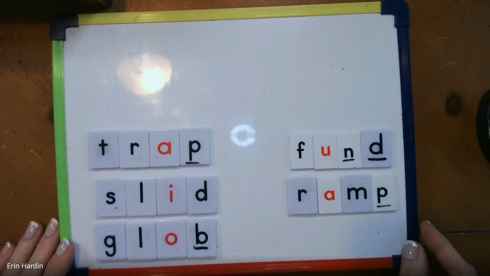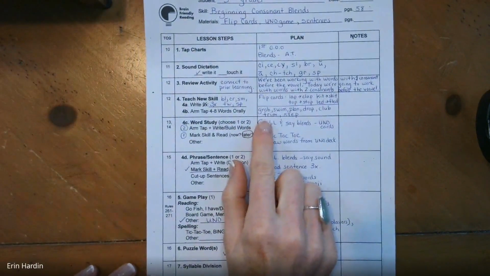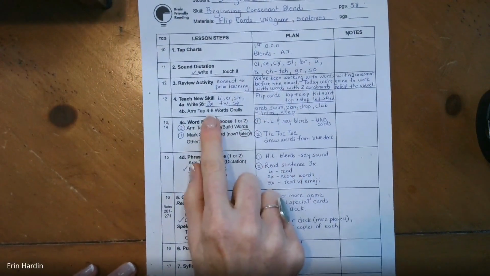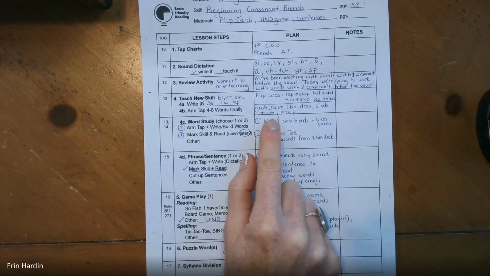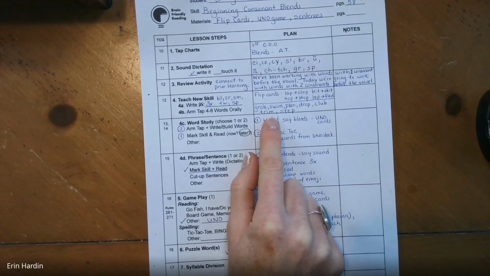and ramp. Now we're going to go ahead and arm tap 4 to 8 words orally. Here we're going to listen to the sounds that we hear at the beginning of the words. When we arm tap, we keep the blend together on the shoulder. Watch me. I'm going to arm tap grab. Grab.